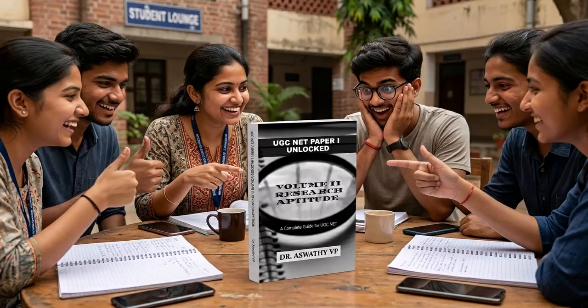We need data measures to find the central tendency, which brings us to the techniques of data analysis. I know most candidates know mean, median, and mode. Sure, but the exam tests when to use them.